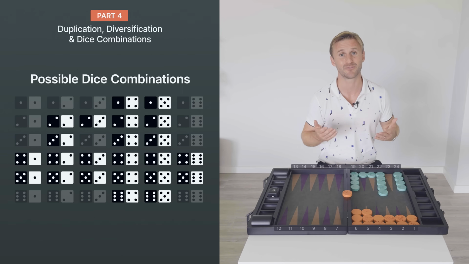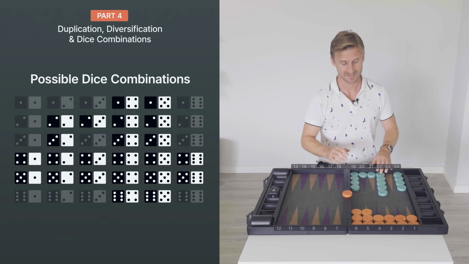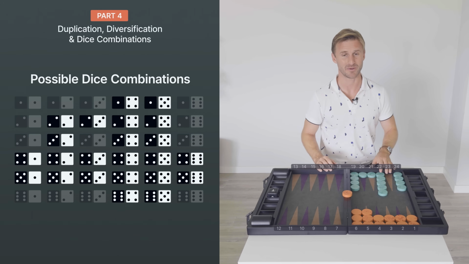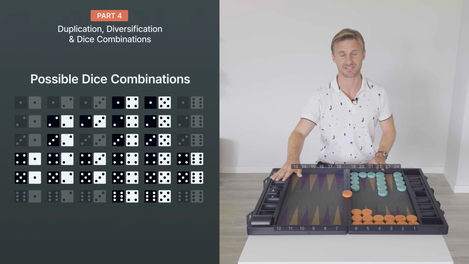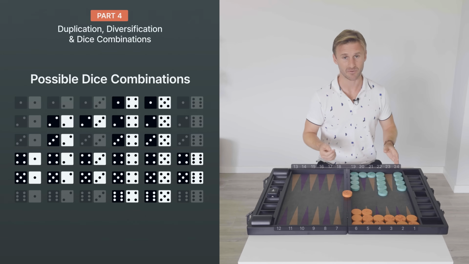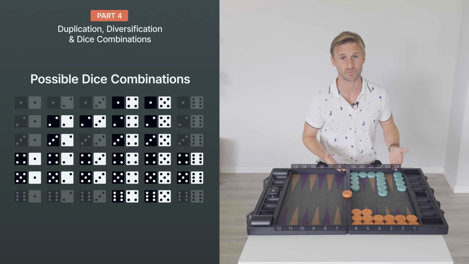You're actually a big favorite here. So if we're playing with the doubling cube, you could even double. But we're not going to talk about the doubling cube in this course. That's going to be for a later course. But by counting the dice combinations, you recognize you're actually a big favorite here to win the game.